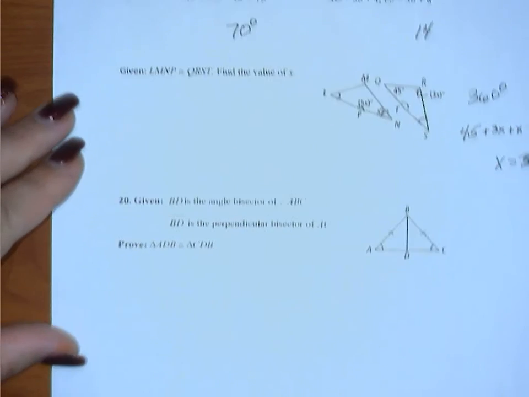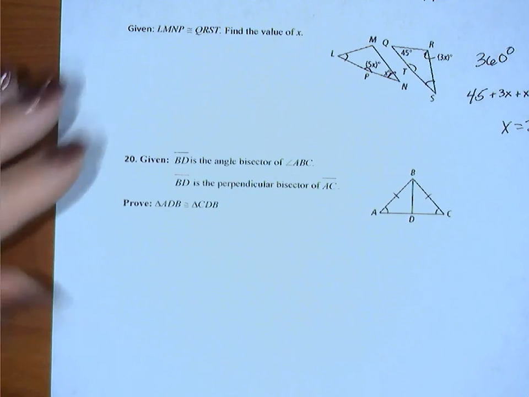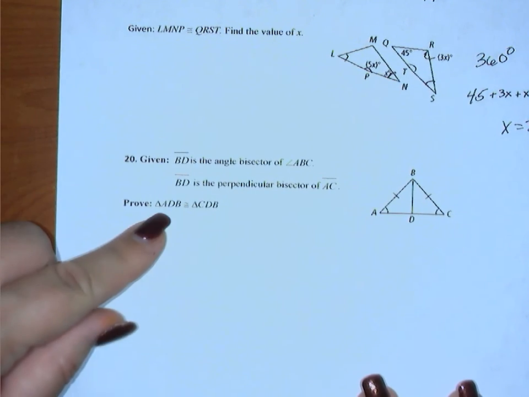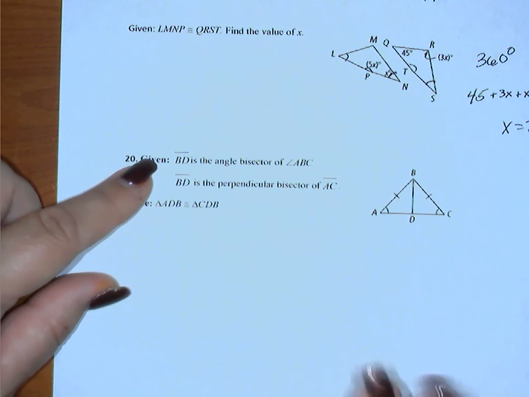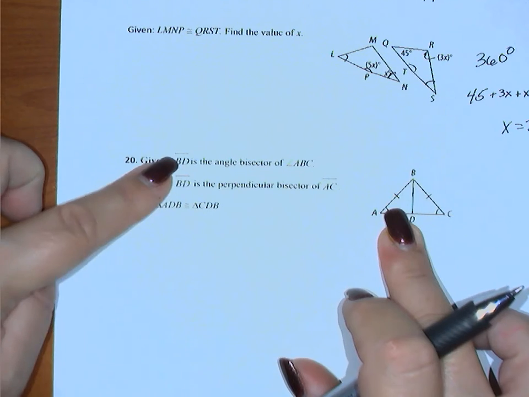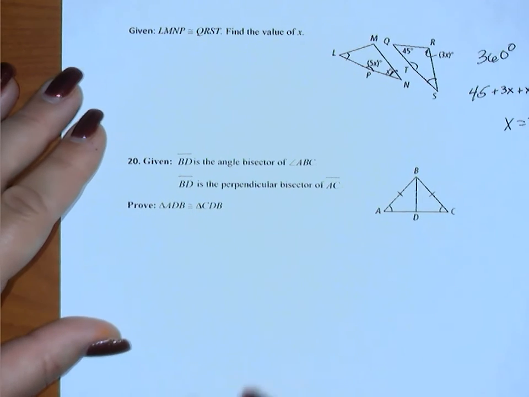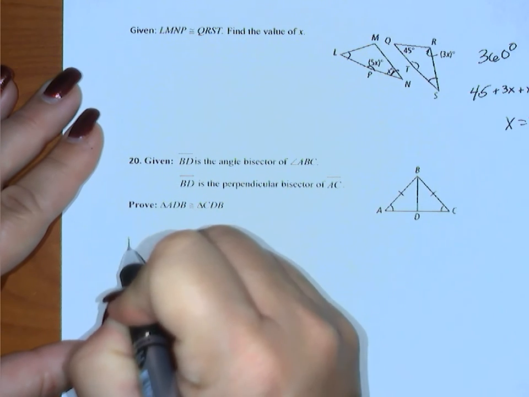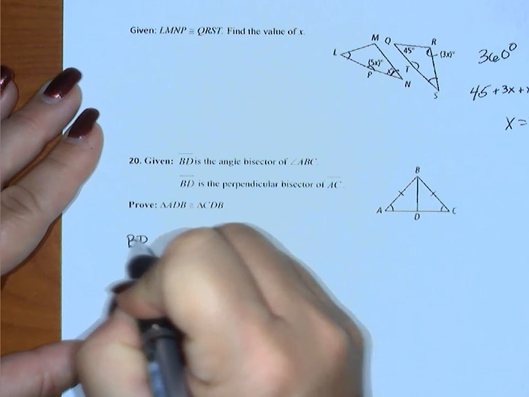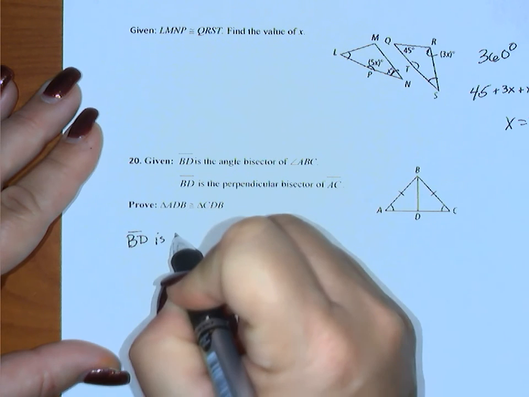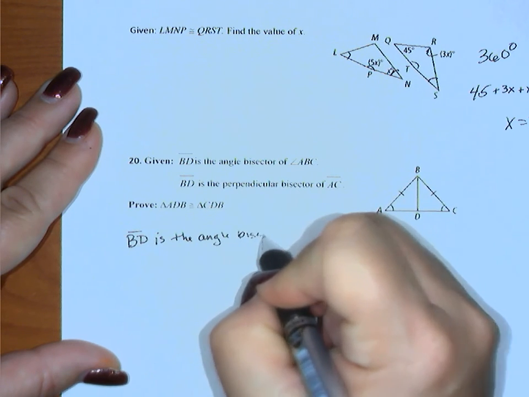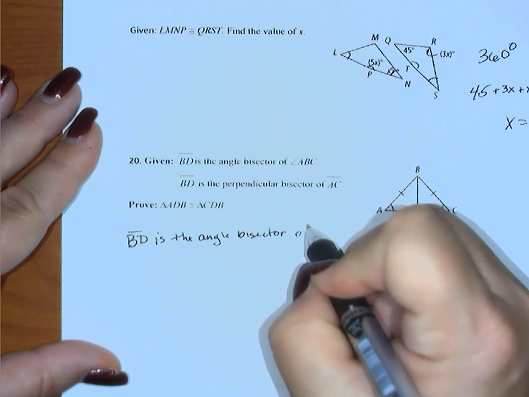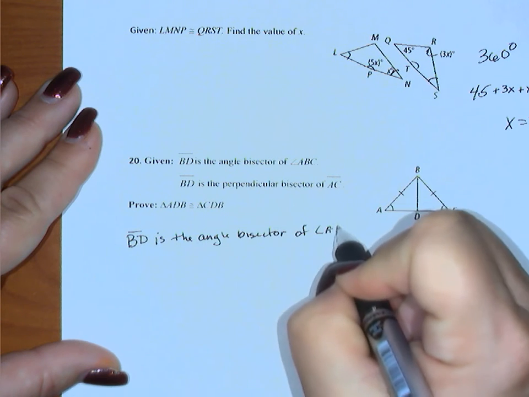All right, getting to the proof. What do you do with the proof? Okay, so I want to prove that the triangle ADB is congruent to the triangle CDB. And the information they give me is my picture and my two statements. So starting with my givens, as always, I'm going to write that BD is the angle bisector of angle ABC.